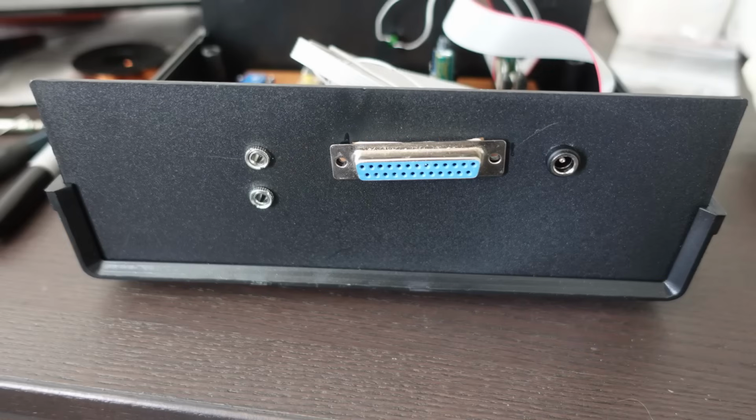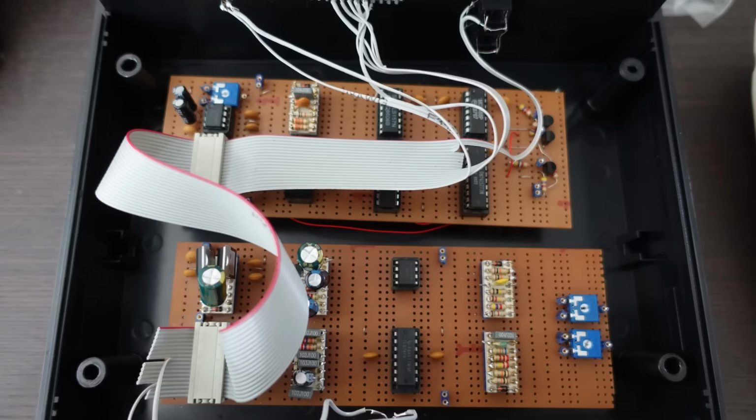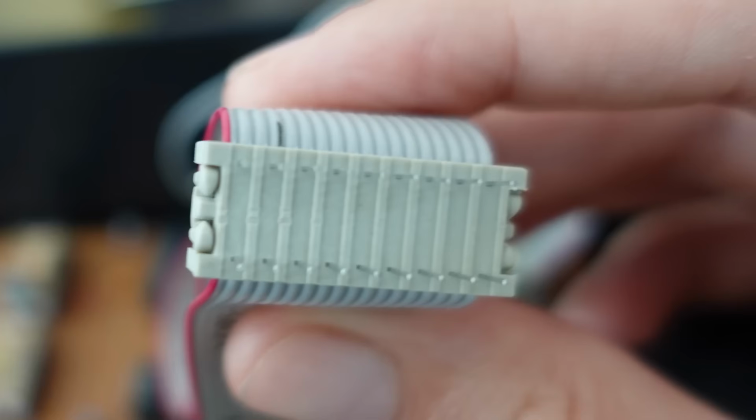The D-sub isn't straight, but at least it's the right gender. I may have messed that bit up earlier. The two boards are wired to the connectors and LED with a ribbon cable. To simplify the wire wrapping, I use these dip-style IDC crimp plugs.